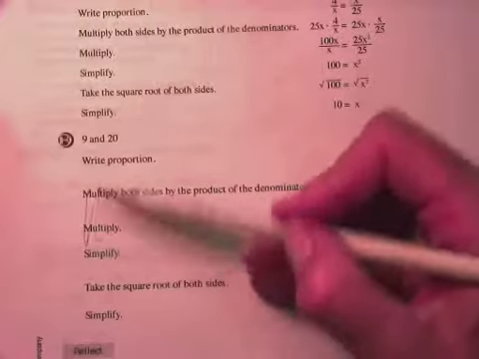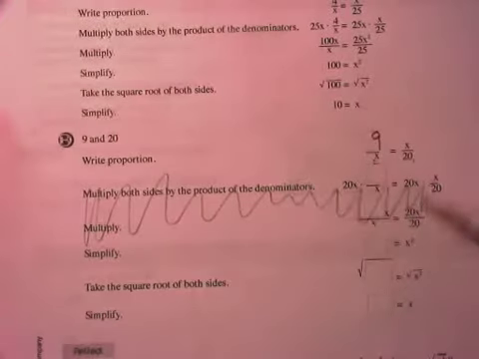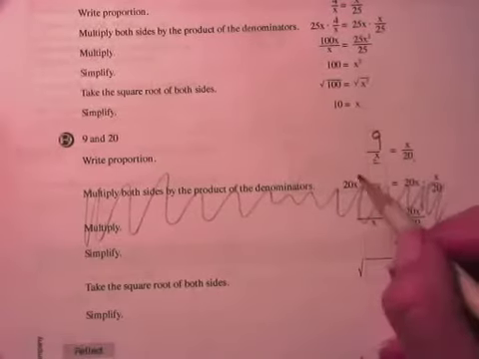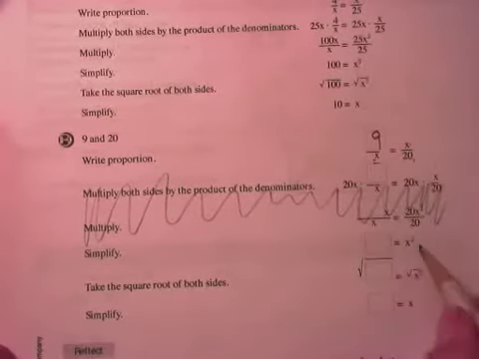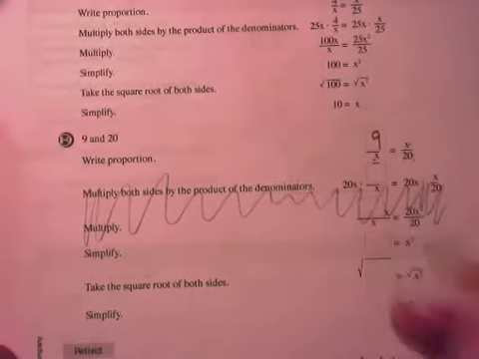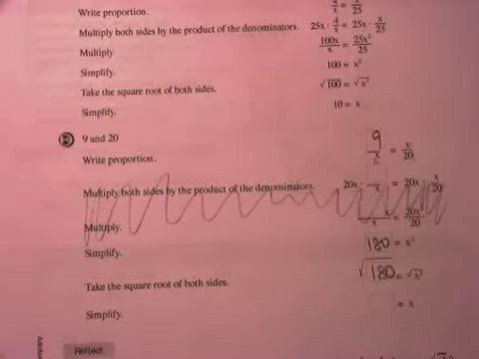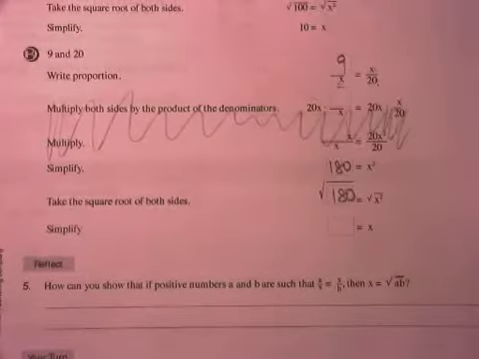You know what? I'm not terribly fond of this, and I think it's going to confuse some of you more than help some of you. I think most of you are pretty comfortable with cross-multiplying. x times x is x squared. 9 times 20 is 180. So when I take the square root of both sides, I have the square root of 180. And so we're simplifying that radical, and we've talked about that.